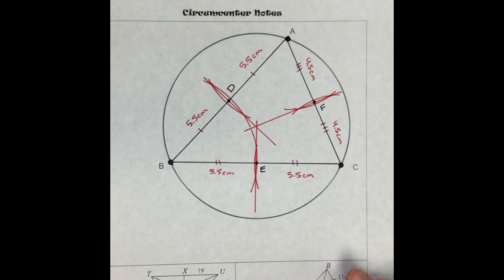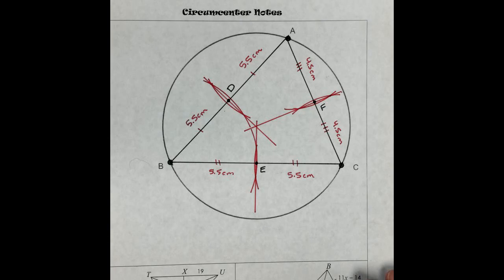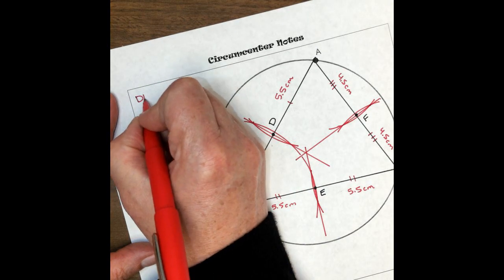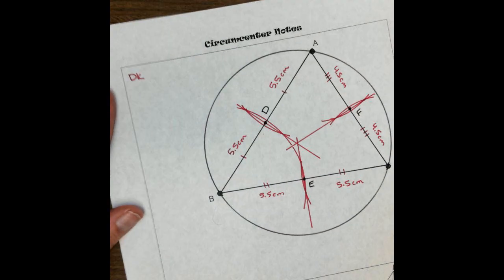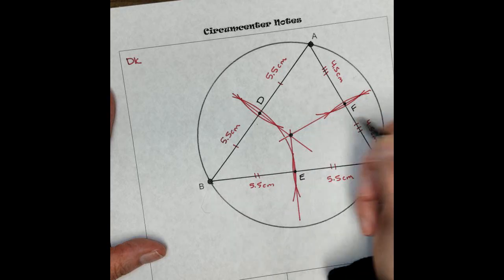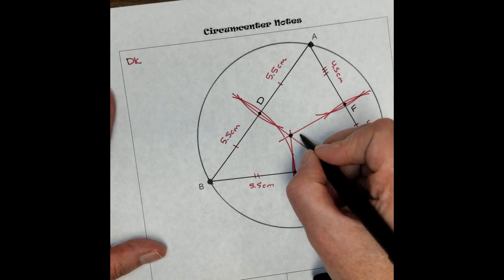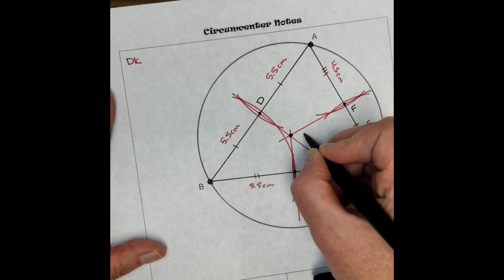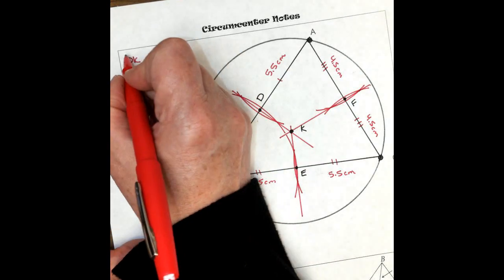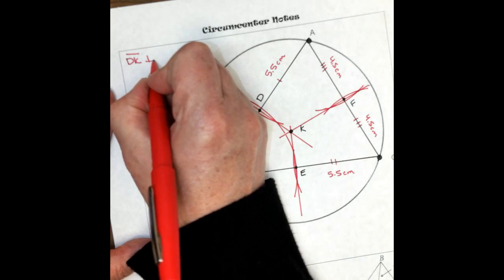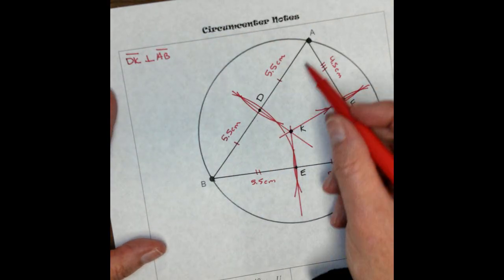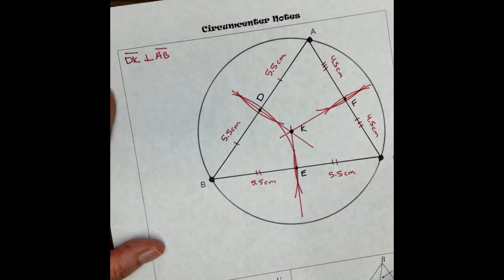Alright, so now I have my perpendicular bisectors. I'm going to write those off to the side. So I've got segment DK. Oh, before I can do that, I need K, right? K is my circumcenter. So this is going to be my circumcenter here, point K. So I've got segment DK is perpendicular to segment AB. That's this one right here. DK is perpendicular to AB.